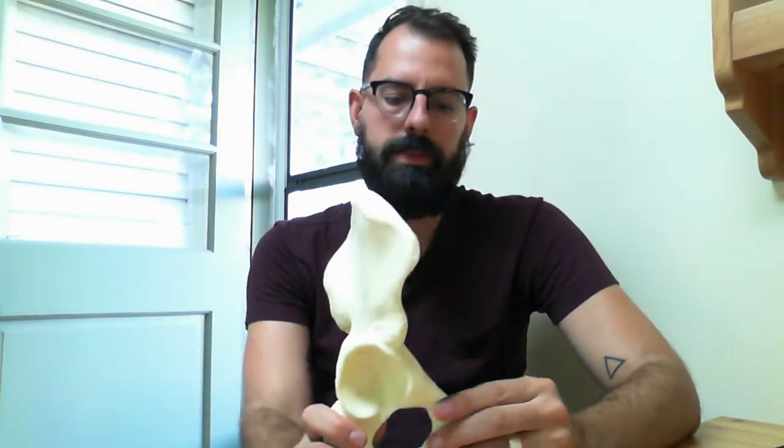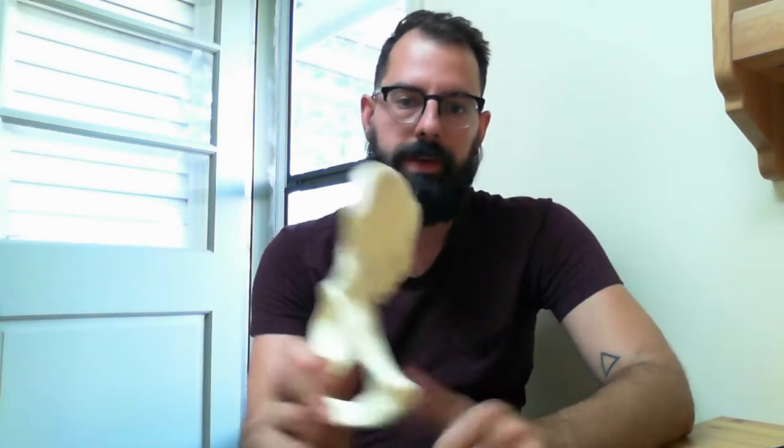And I've just got one of them here in my hand, but a single one of these hip bones or pelvic bones is called an os coxa, O-S-C-O-X-A. Okay, it's also called a pelvic bone or a hip bone. This is a right os coxa, and I'm going to show you why.